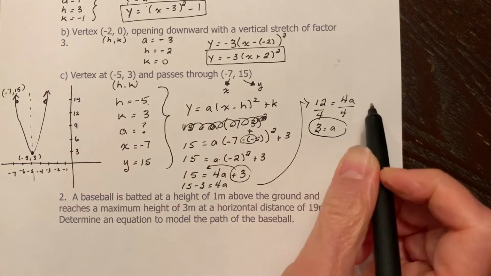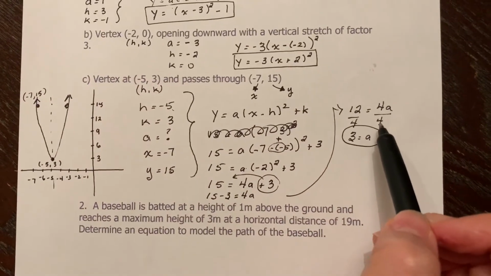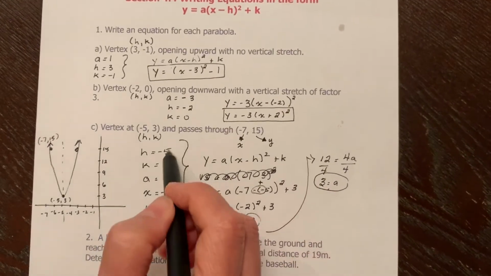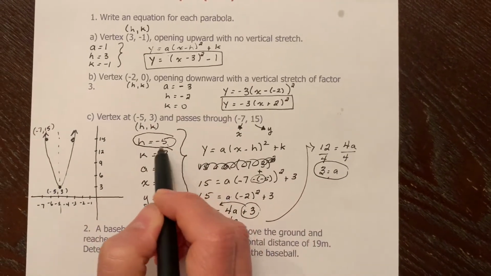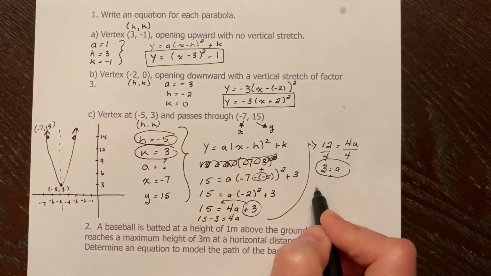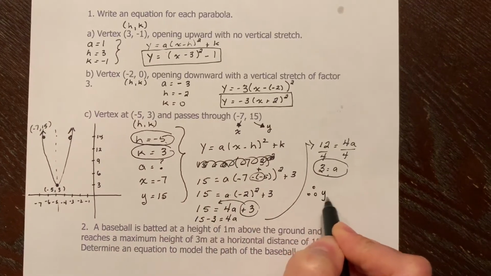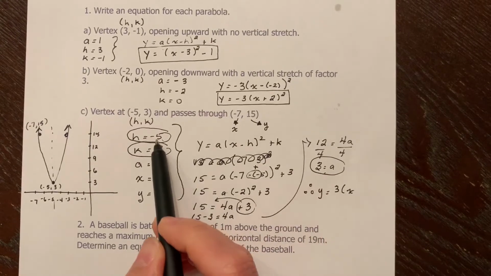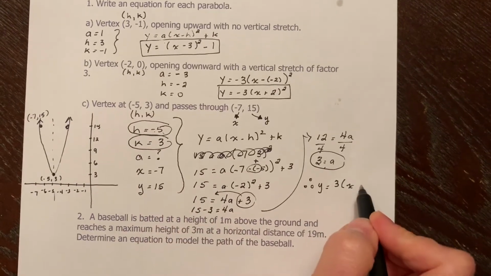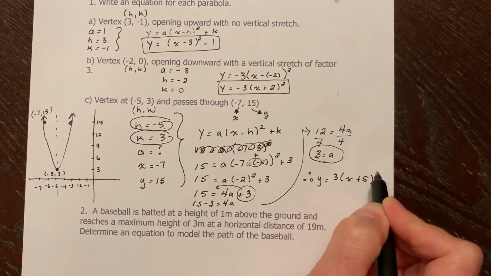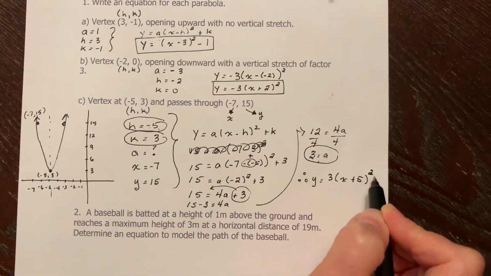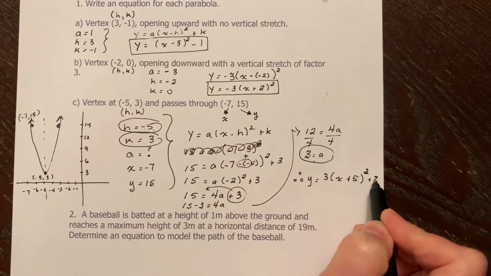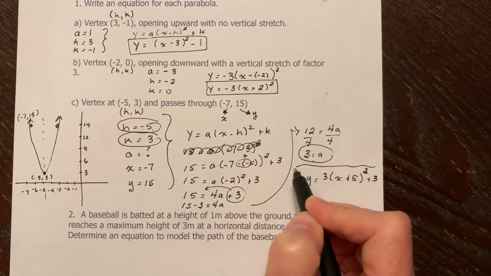Now we need to answer the question. The question's asking what's the equation. So now we have the A value, we have the H value, we have the K value. Now we're going to sub it all in. So y equals 3x. I'm subtracting a negative. I know when I subtract a negative, it's the same as adding. Do not forget the exponent too, otherwise it is not quadratic. And then I add my K value, and then I am finished.